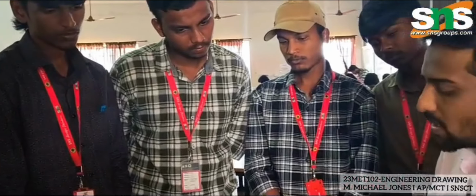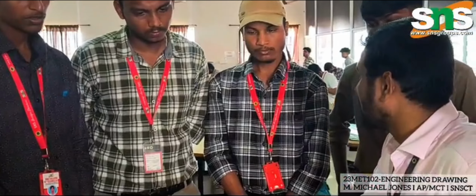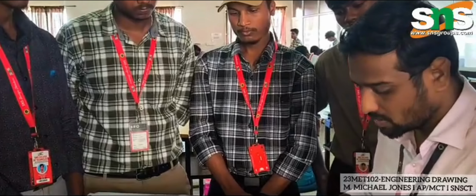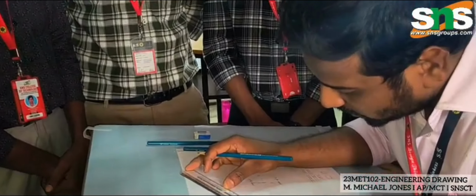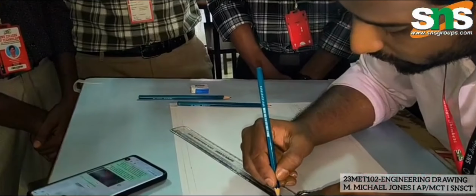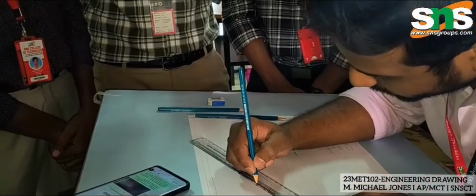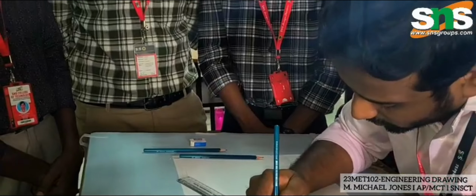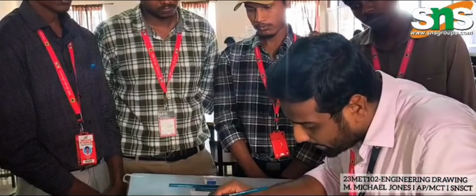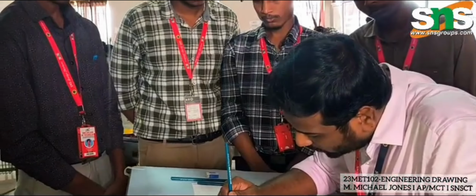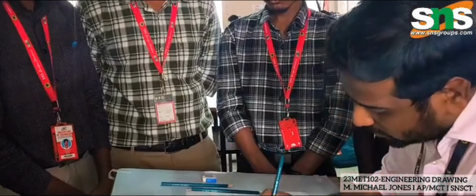We can mark 80 mm either using a compass or using a scale itself. Now I am going to mark using my scale. So this is my straight line, and I am marking from 0 to here, it is 80. And drawing my dimensioning line.